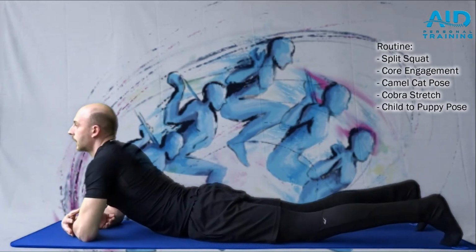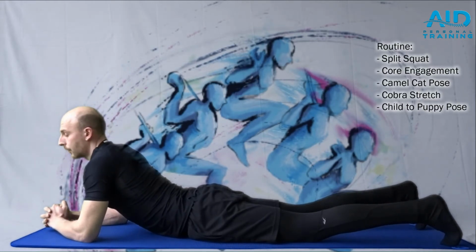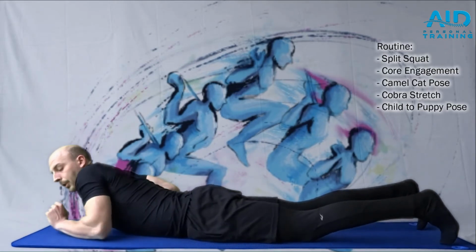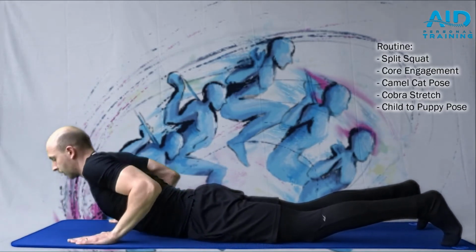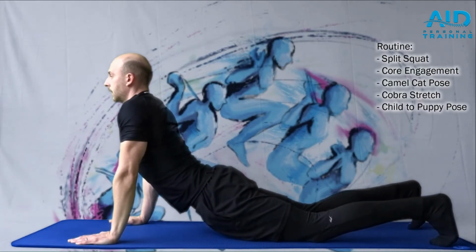Relax, nice and easy. Try to look up. Hold for a few seconds. If this is a comfortable position for you, you can put the palms on the ground. Try to lift up and again. Hold for a few seconds.